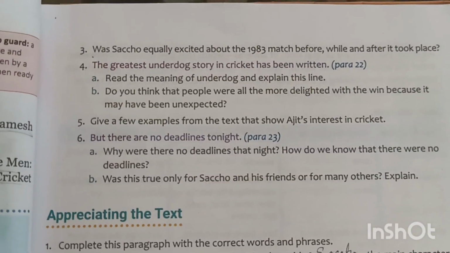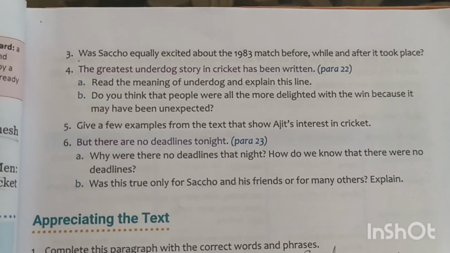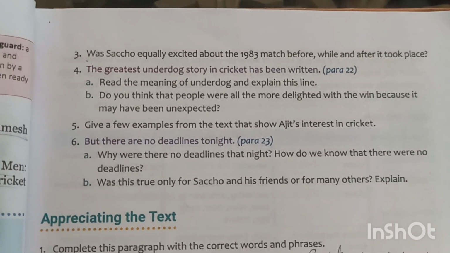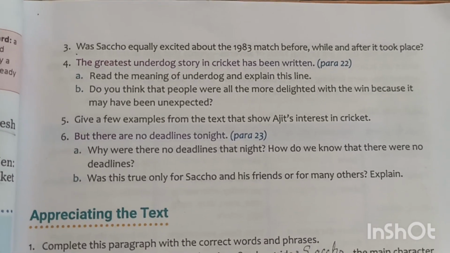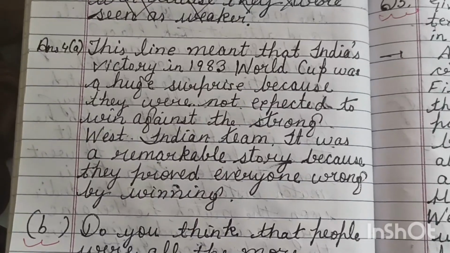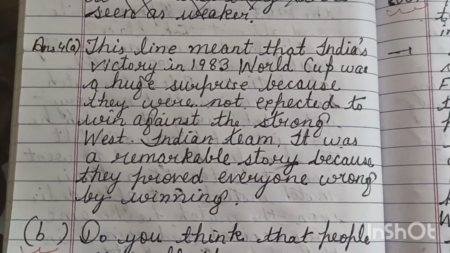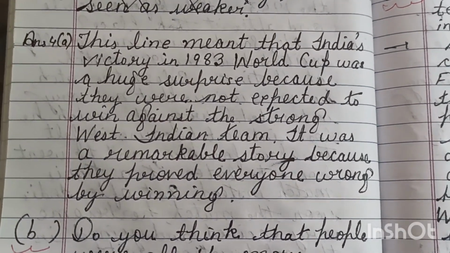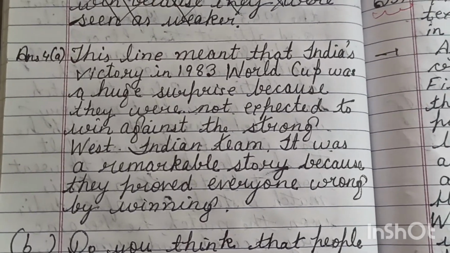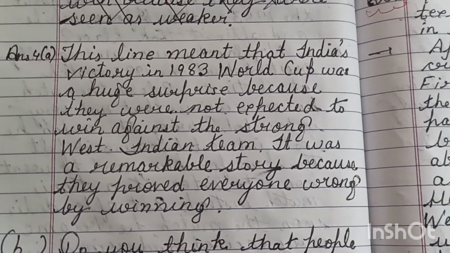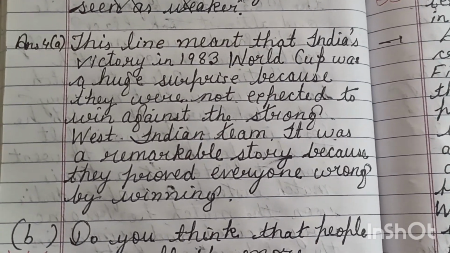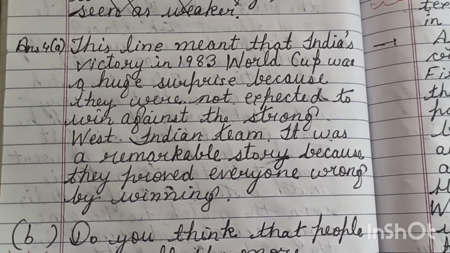Now, question number 4. The greatest underdog story in cricket has been written. Para 22, Part A. Read the meaning of underdog and explain this line. Answer. This line meant that India's victory in 1983 World Cup was a huge surprise because they were not expected to win against the strong West Indian team. It was a remarkable story because they proved everyone wrong by winning.